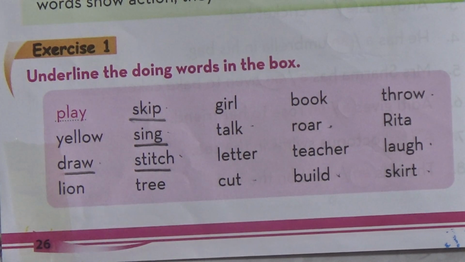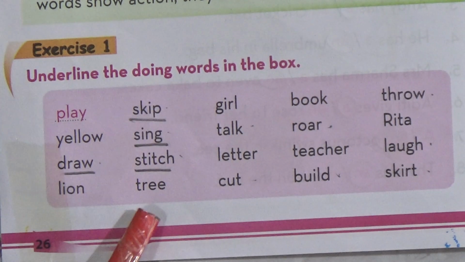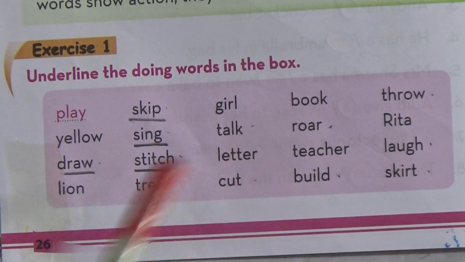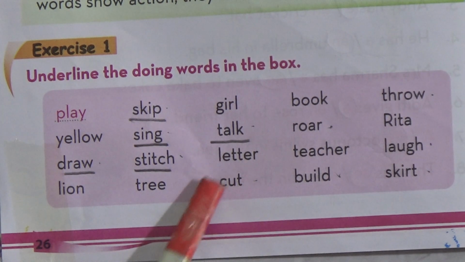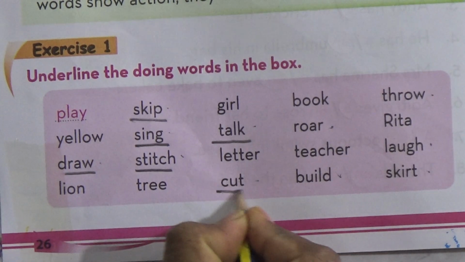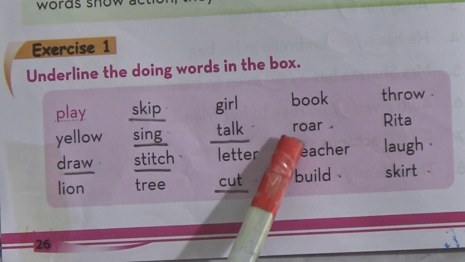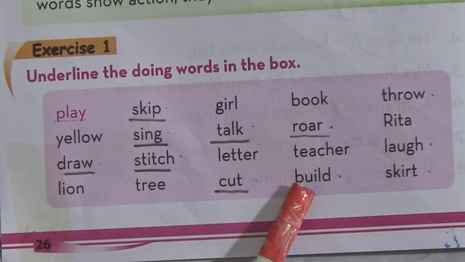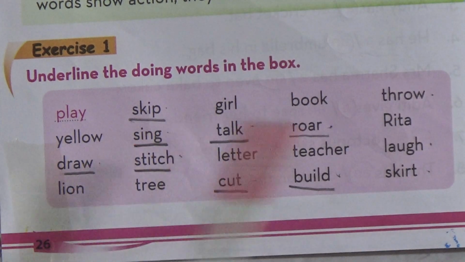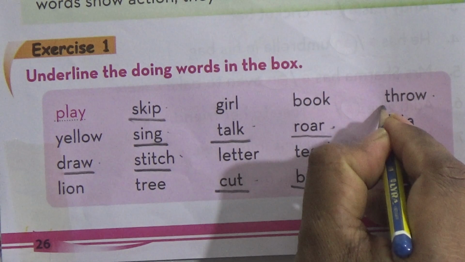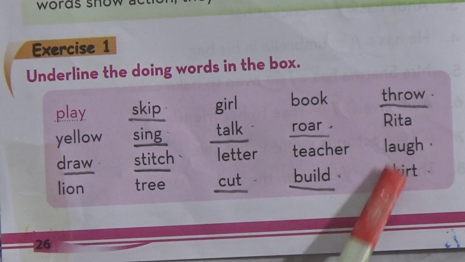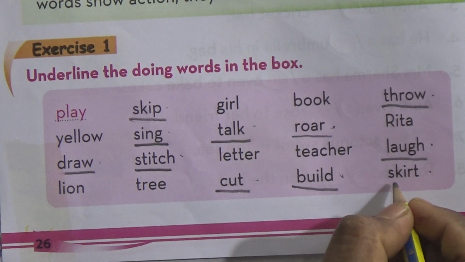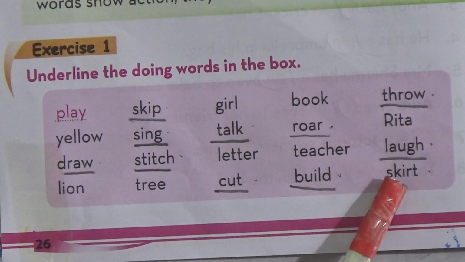Then tree. Dear students, is tree a doing word? No. So we will not underline it. Then girl. Girl is not a doing word. Talk. Talk is a doing word. Letter is not a doing word. Then cut. Cut is also a doing word. Book. Not a doing word. Roar. Roar is a doing word. Then teacher. Teacher is not a doing word. Build. Build is a doing word. Throw. Throw something is a doing word. Then Rita. Rita is a name. Laugh. Laugh is a doing word. Skirt. Skirt is not a doing word.